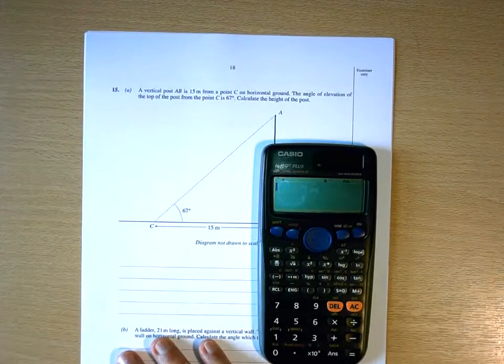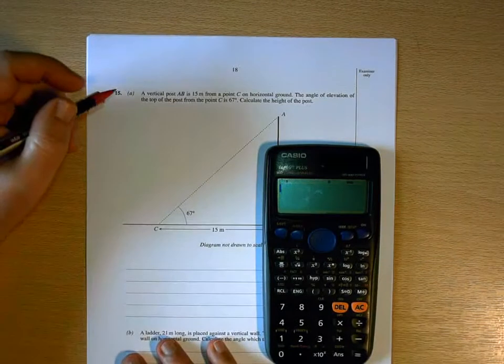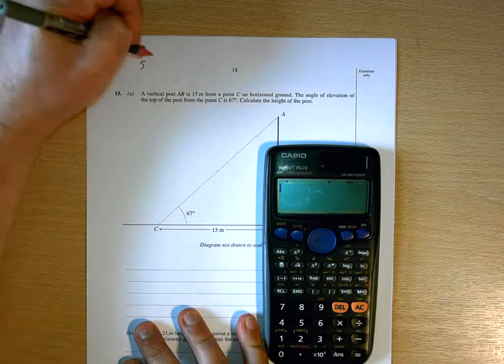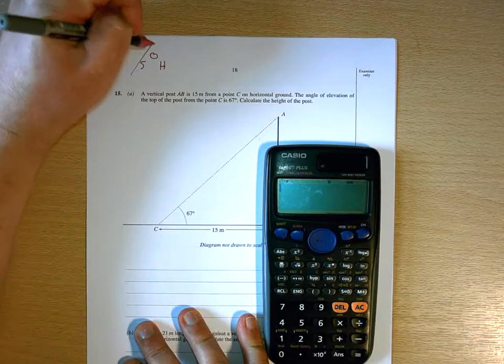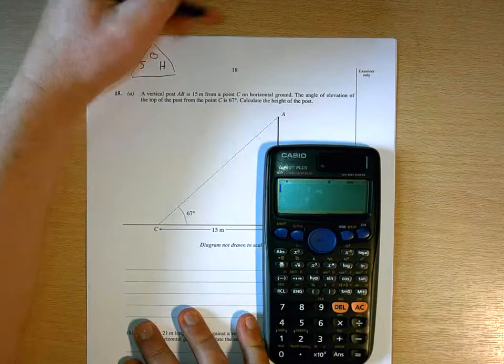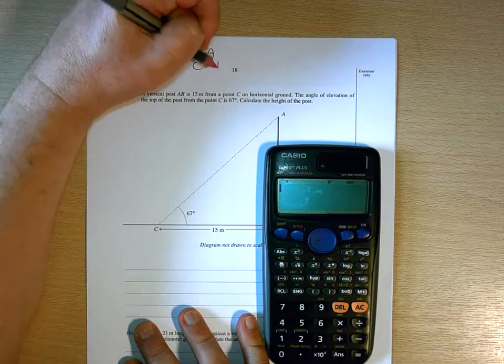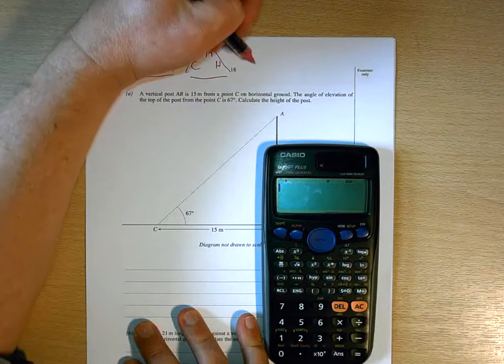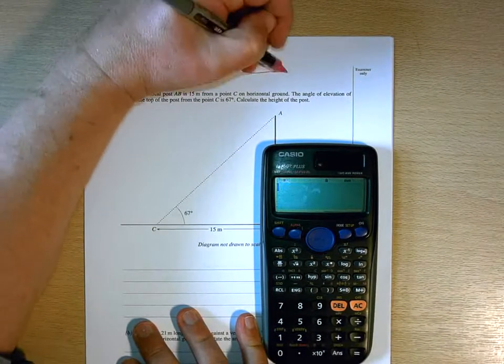Right, the way you will probably have been taught to remember the trig ratios is in triangle form, where you've got sine, SOH, cos, CAH, and tan, TOA.